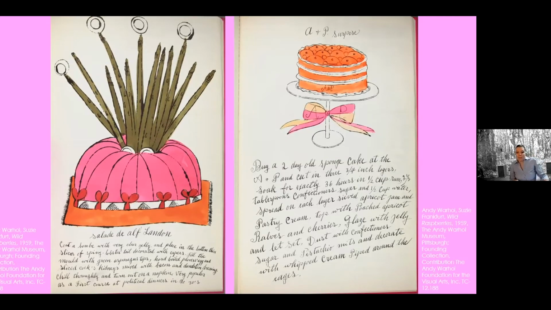You can maybe see at the top of this A&P surprise recipe that you're supposed to buy a 2-day-old sponge cake at the A&P. So it's more about presenting the food than about actually making it. And it's not something that you're supposed to take seriously. A lot of these recipes don't really sound appetizing at all, but it's still a very charming little book with Warhol's illustrations and his mother's handwriting for the recipes.